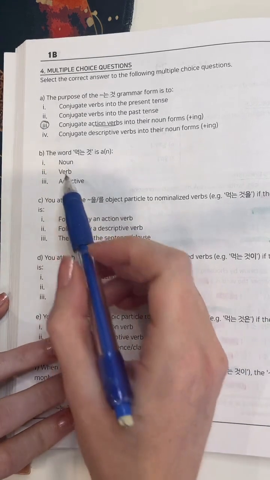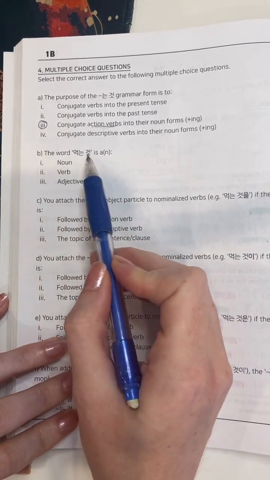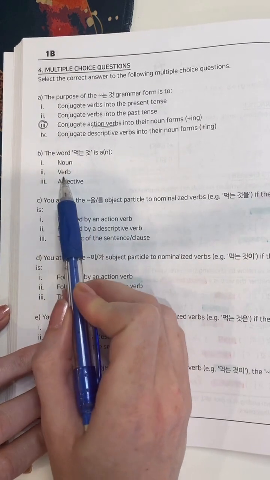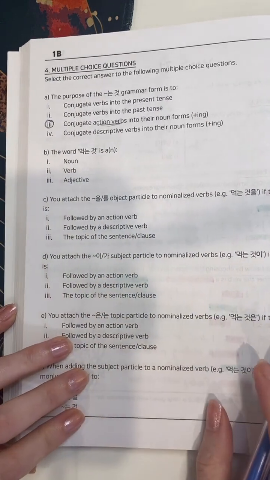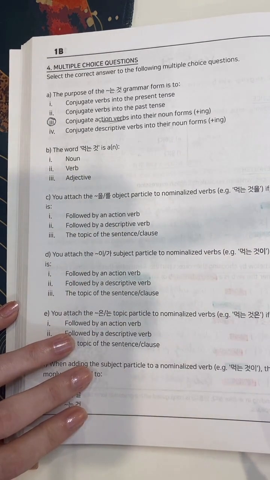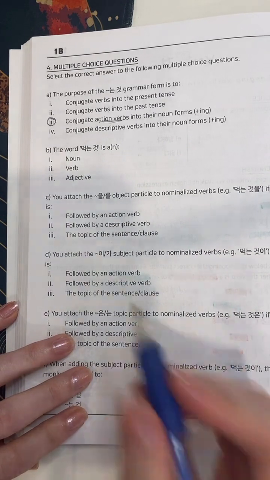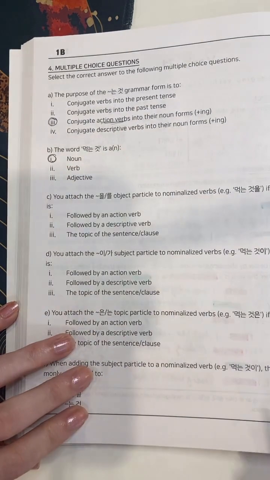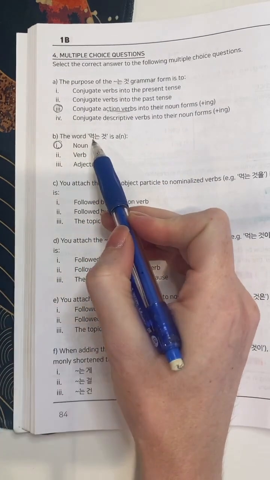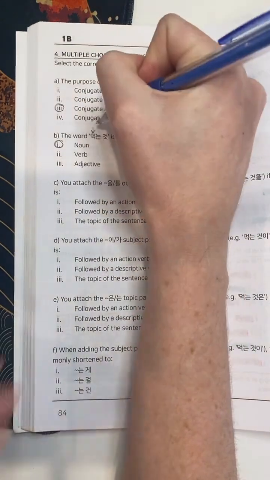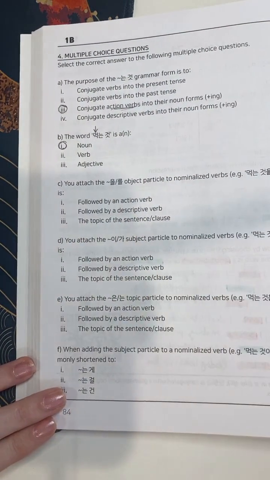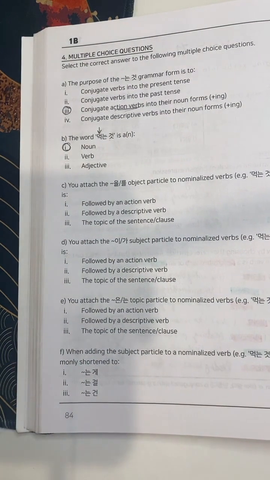So next one, B. The word 먹는 것 is a or an 1 noun, 2 verb, or 3 adjective. What is 먹는 것? What is it as a feature of the language? Valeria, yes, it is a noun. 먹는 것 is actually a noun. Once you add 는 것 to the verb, this 먹다 does come from a verb, but once you add 는 것 to it, it actually is a noun. And it behaves like a noun in a sentence.